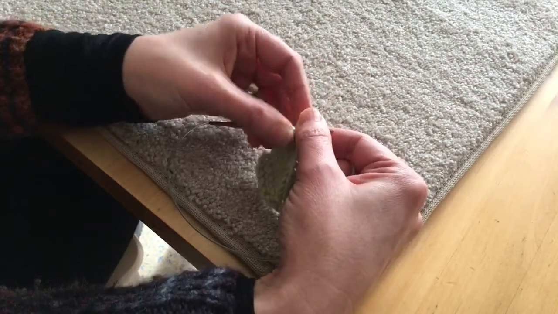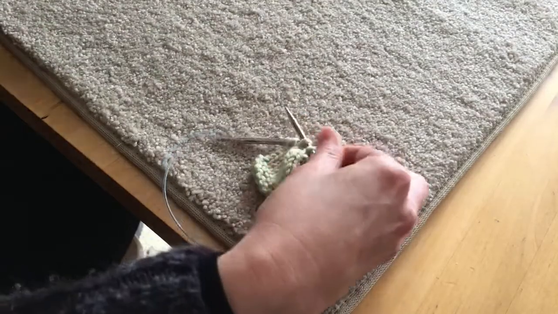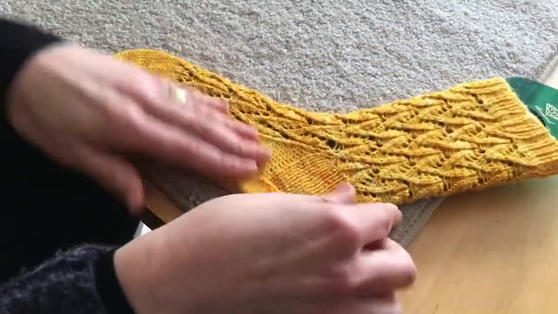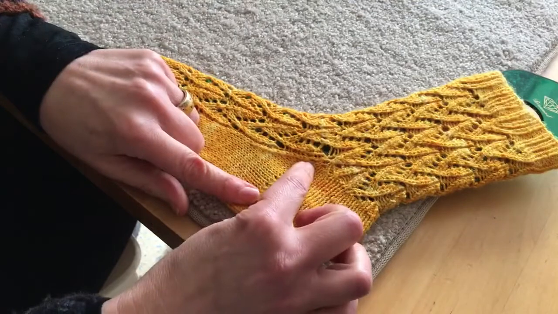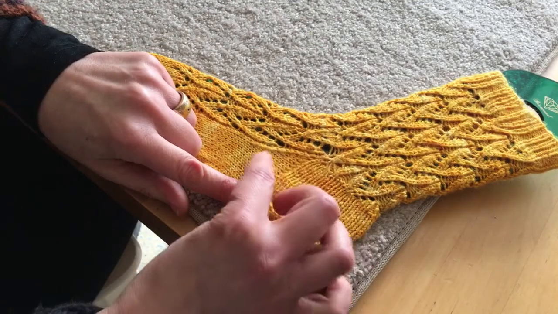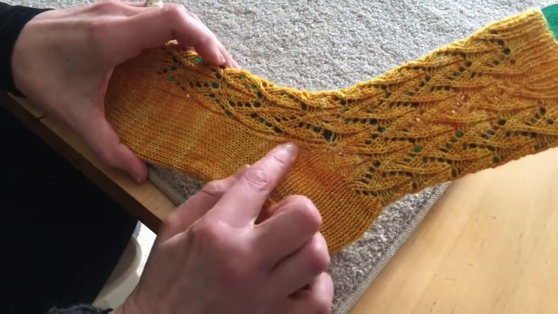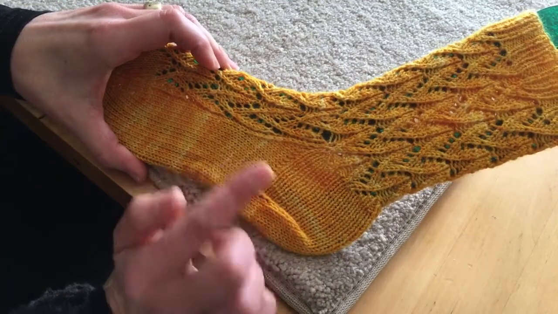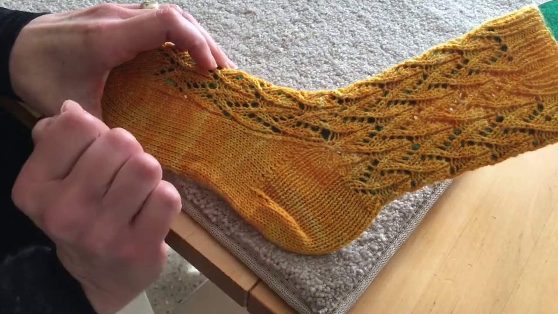There's another way to tidy up that SSK decrease though, and I've done it in my sock here. If you're a sock knitter, what you might have noticed is that that gusset line, that left leaning gusset line, is a little bit untidy. It can be a bit wobbly.